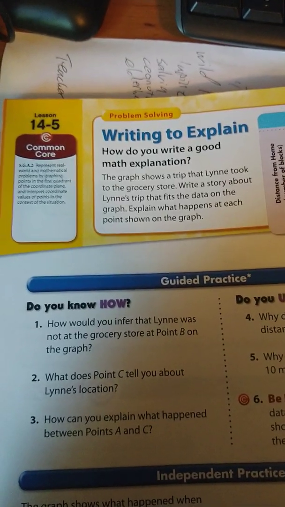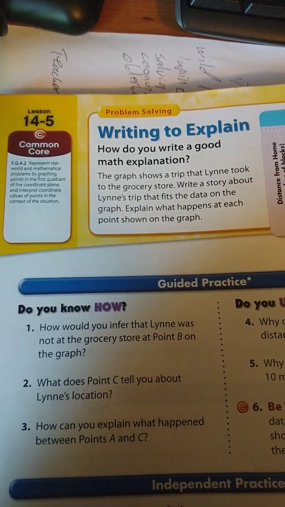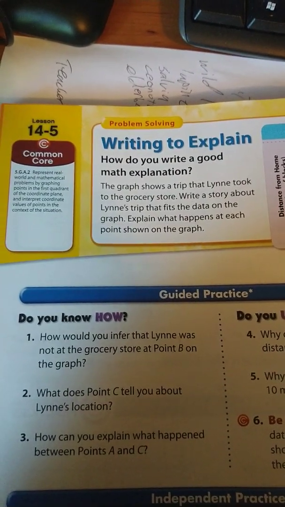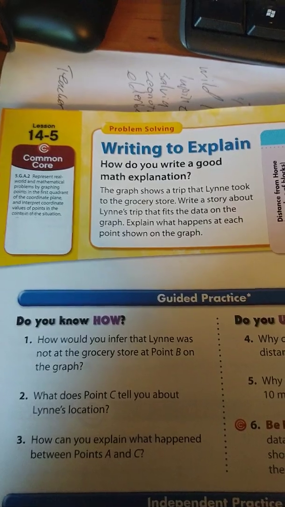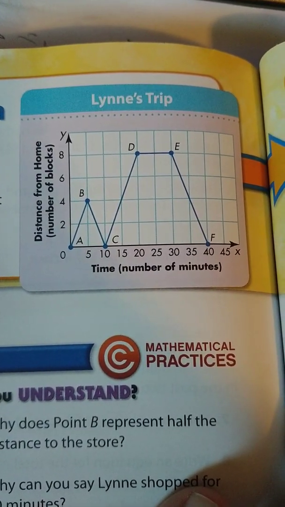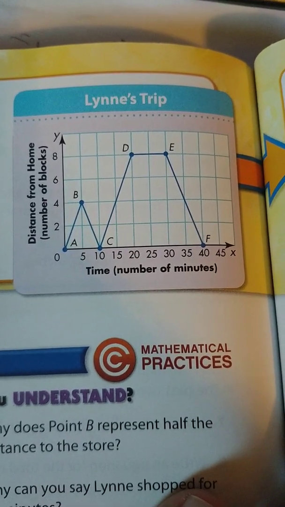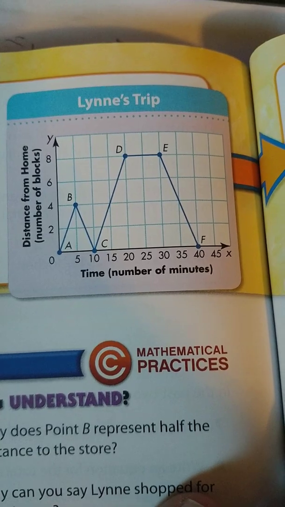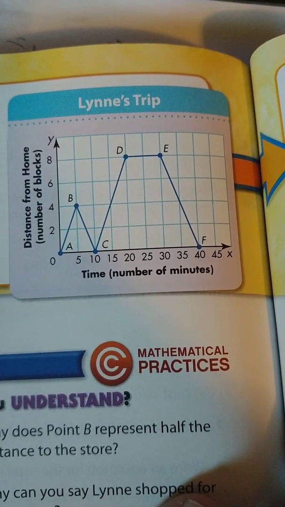Good Monday morning. Today we're doing 14-5, writing to explain, one of my actually kind of favorite lessons of the year. It just makes you use a different part of your brain. So this graph is showing a little graph of Lynn's trip. You've got time going across the bottom, and you have the distance from her house going up the left side. So the question is, what the heck is this grid showing us?